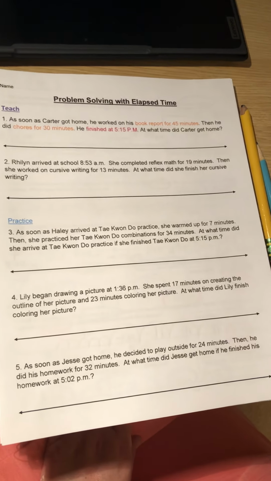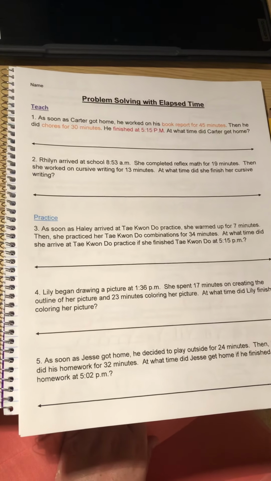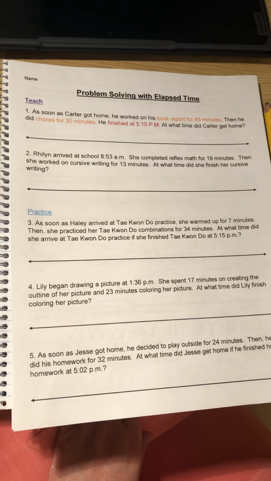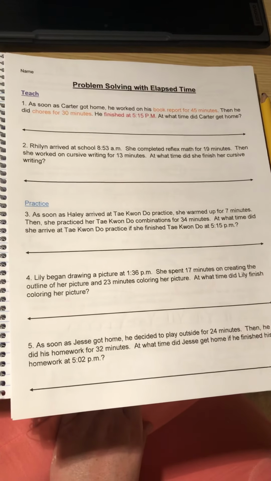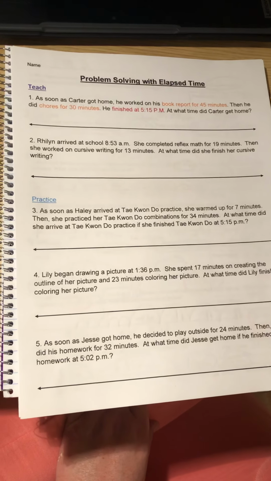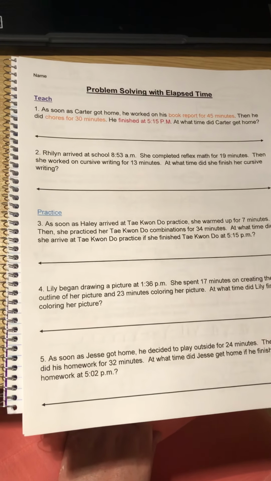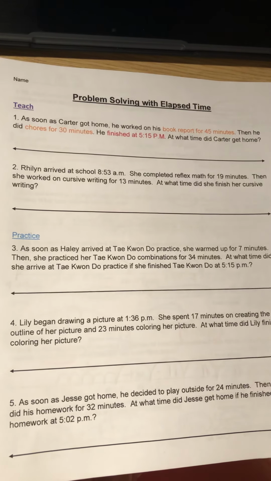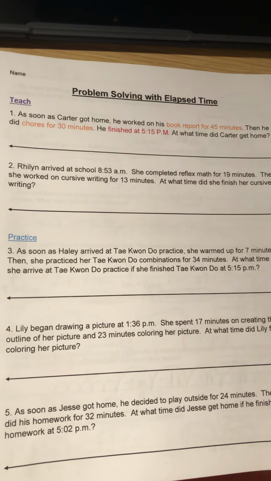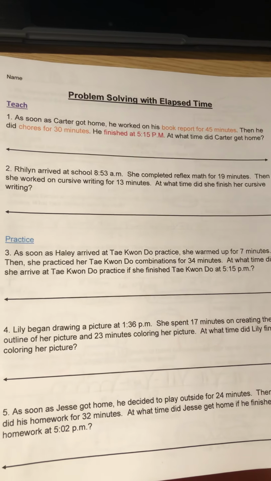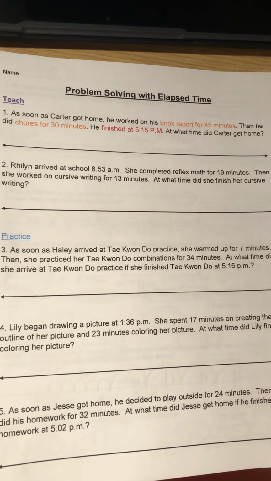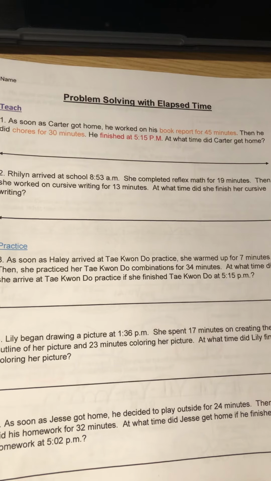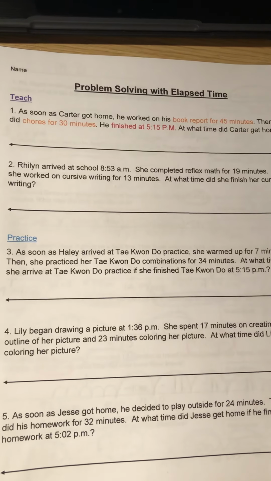And so the problems that we're going to be working on today are going to be problem solving with the last time. And so we're going to start out with looking at problem number 1. And so it starts out by saying, as soon as Carter got home, he worked on his book report for 45 minutes. Then he did chores for 30 minutes. He finished at 5:15 p.m. At what time did Carter get home?